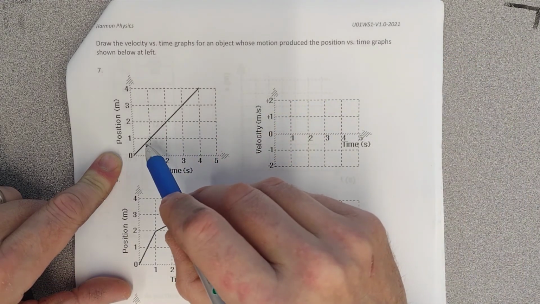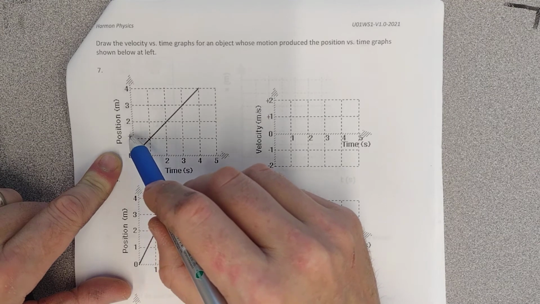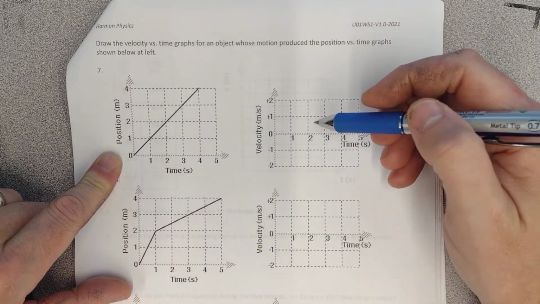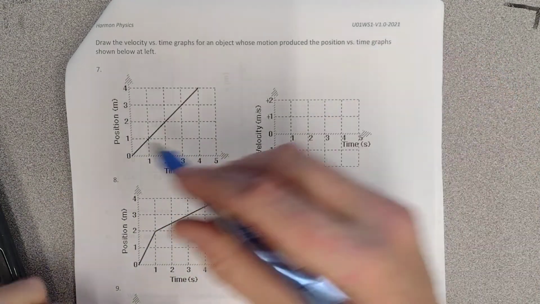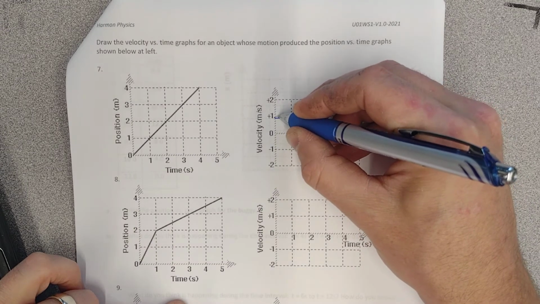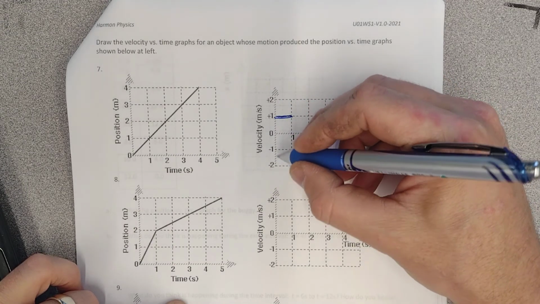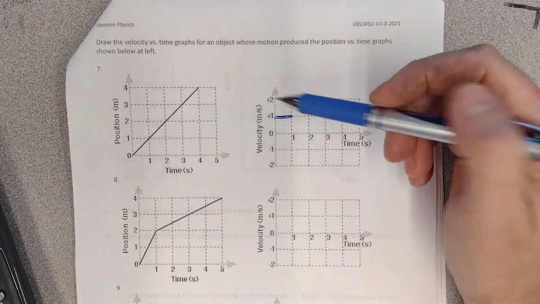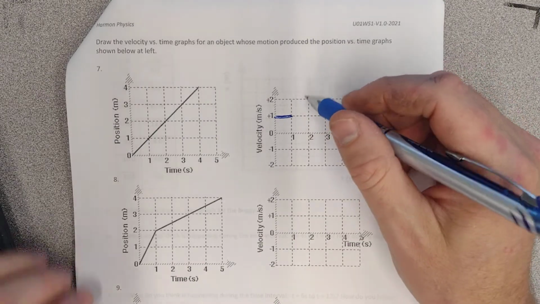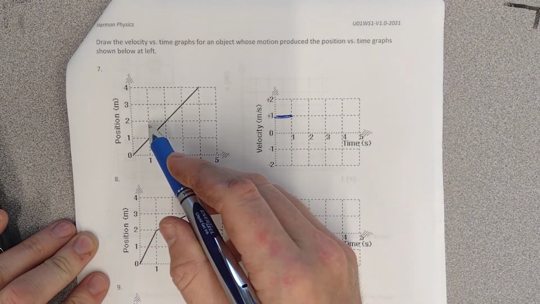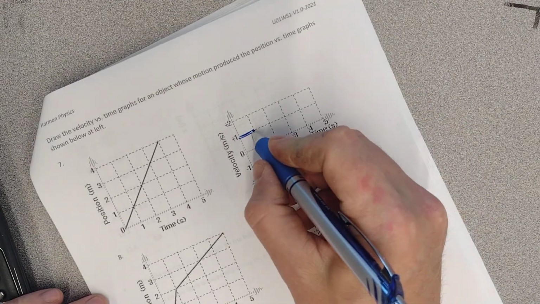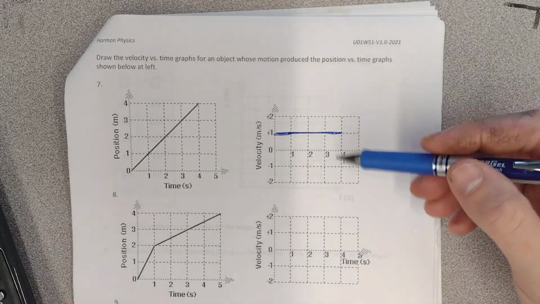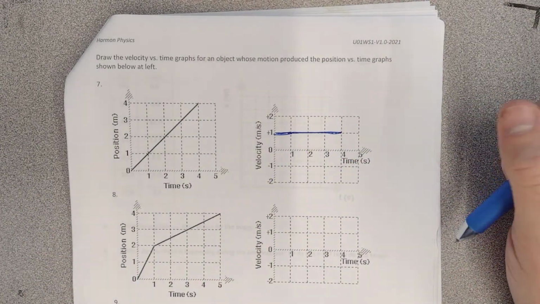What's this object's velocity for the first second? Up 1 over 1. Up 1 meter in 1 second. So it made 1 meter per second for that first second. So this is positive 1. Now, we have negatives here, notice. That's if the slope of the position versus time graph is negative. From 1 to 2, it's up 1 meter over 1 second. In fact, it's simply 1 meter per second the whole time it's moving. So the velocity versus time graph is just 1 meter per second the whole time.